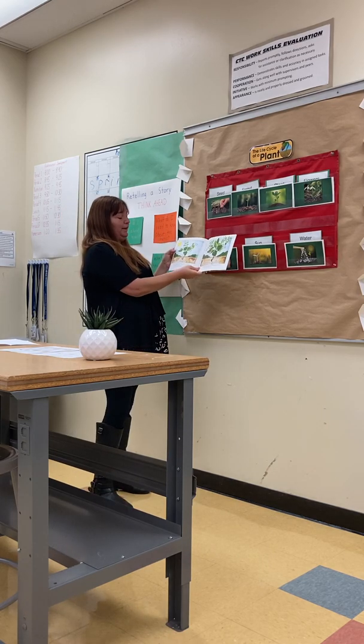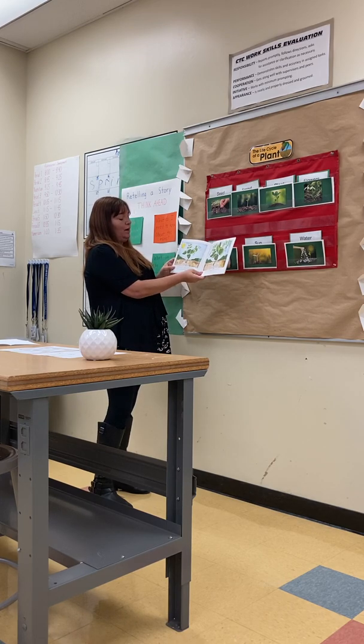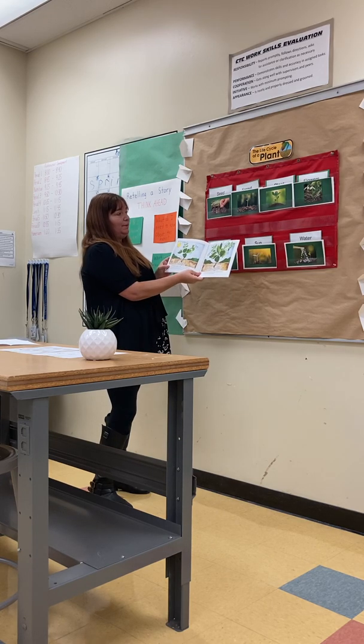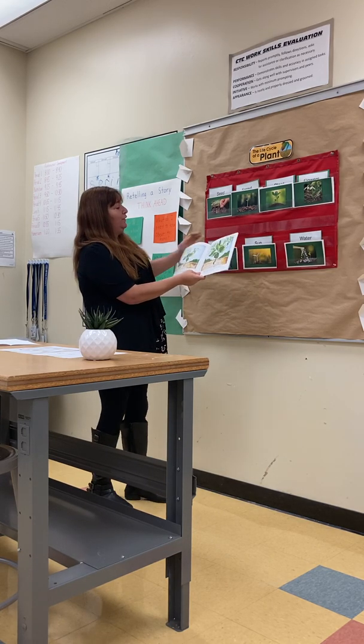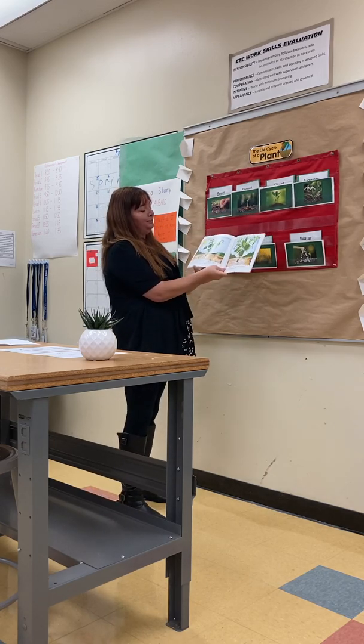The plant grows bigger and bigger. The leaves make food for the plant from the water and minerals in the soil, sunlight, and the air around the plant. So here we are. We have it getting bigger and bigger.